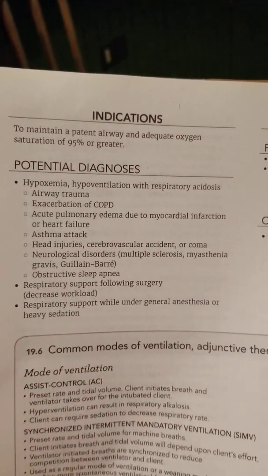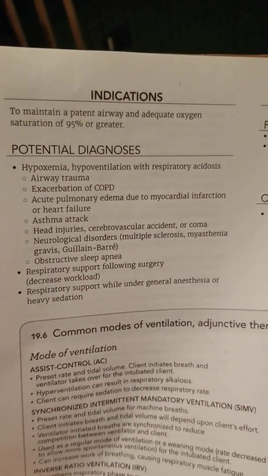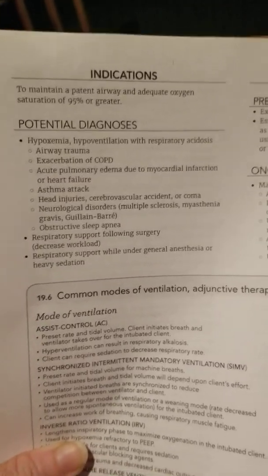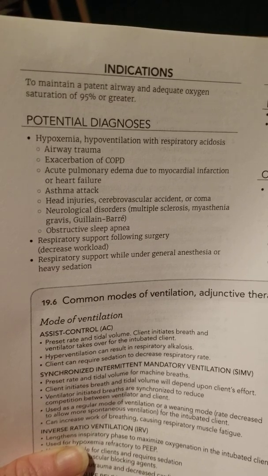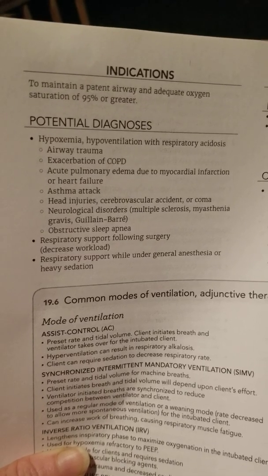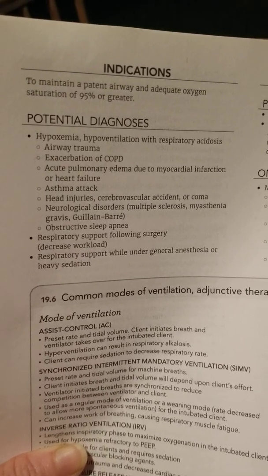Indications for mechanical ventilation. This is Chapter 19 of oxygen delivery, which during mechanical ventilation, you need to maintain a patent airway and adequate oxygen saturation of 95% or greater.